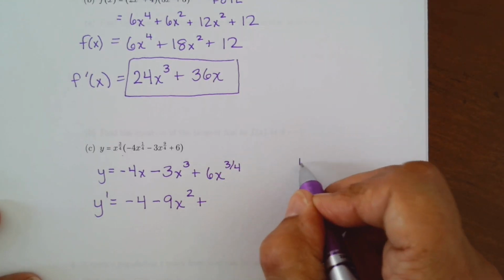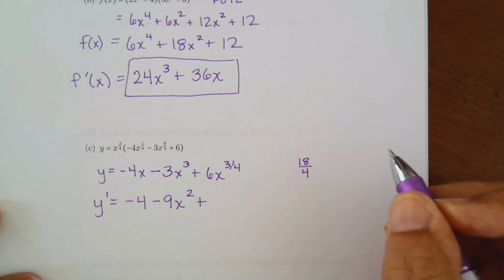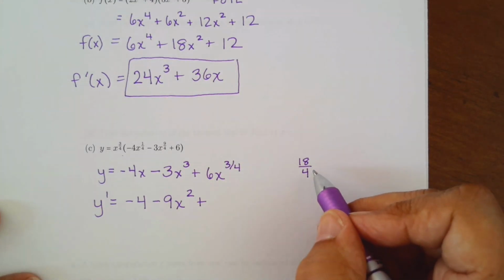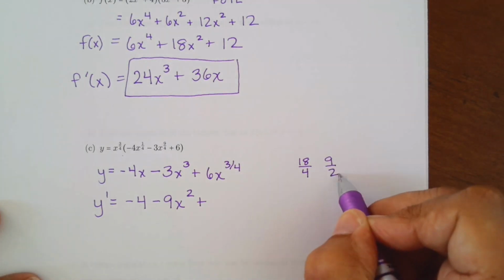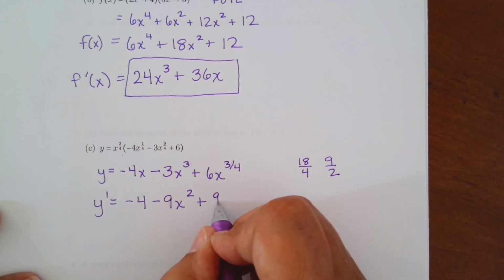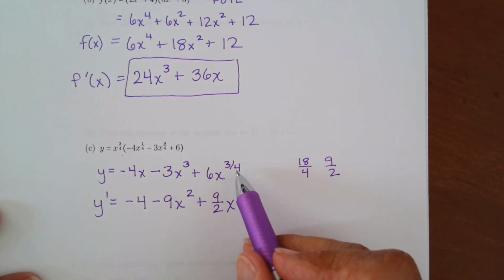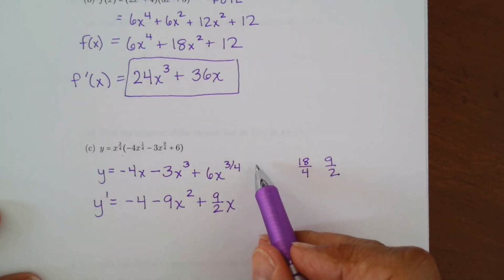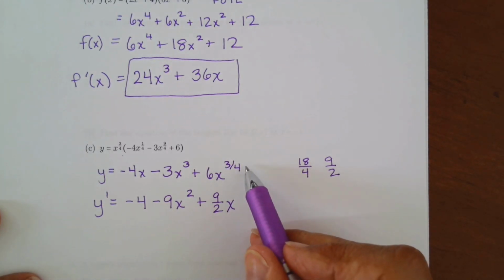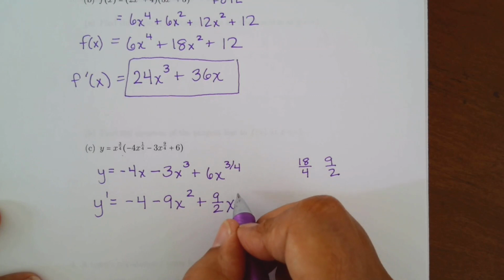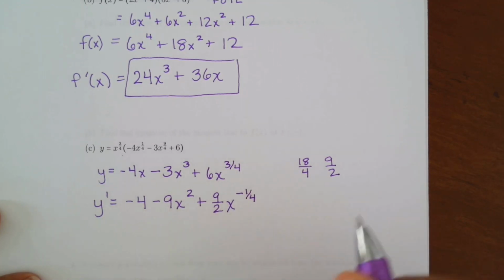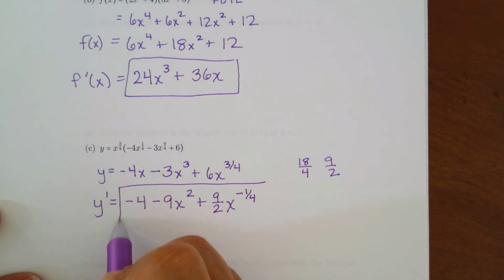6 times 3/4 is 18/4, and you can reduce that. 2 goes into both of those, so we can reduce that to 9/2. So this would be 9/2 x. And then we're going to do 3/4 minus 1. That's 3/4 minus 4/4, which is negative 1/4. Okay, so there's your derivative for that.